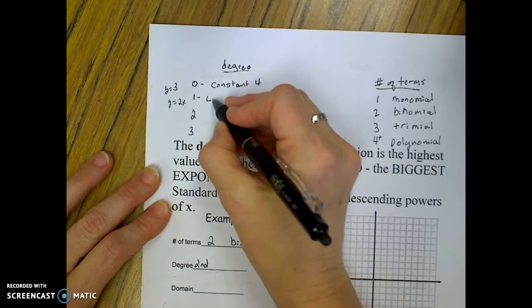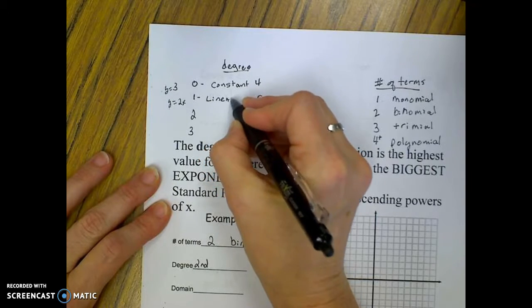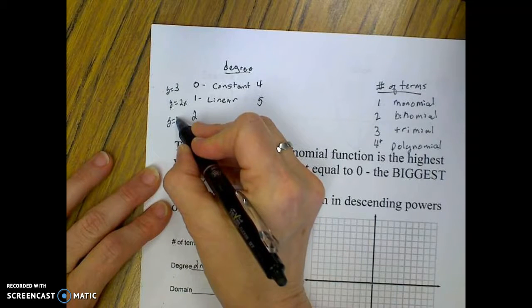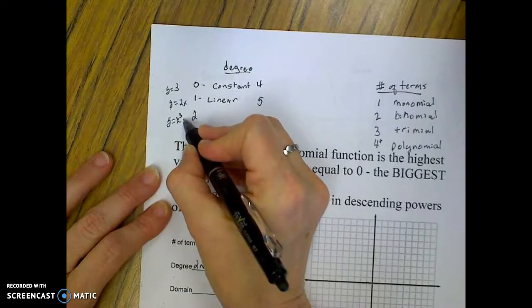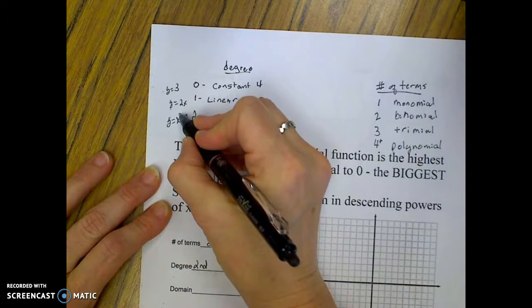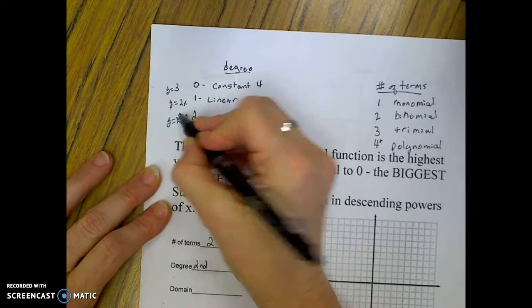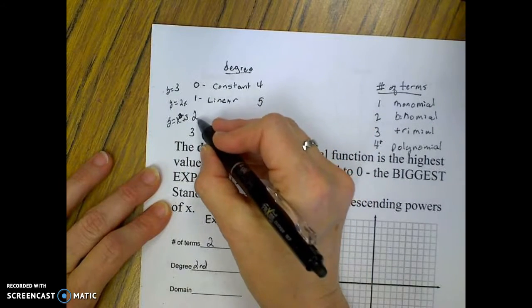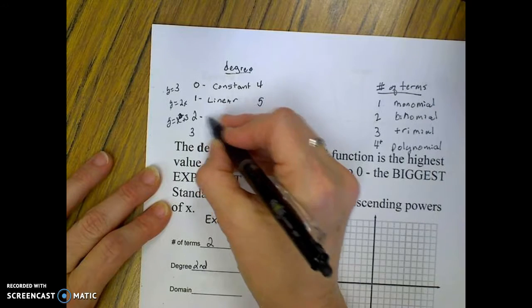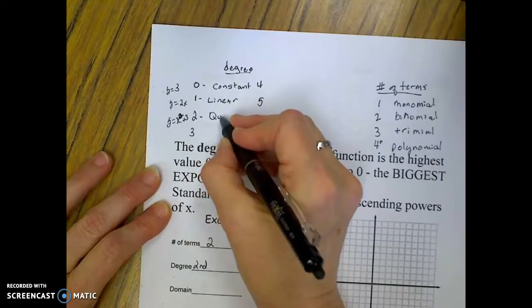That one we've worked with forever. It is linear. Then y equals x squared plus 3. Sorry about that. When it's a second degree, highest exponent is 2, then that's going to be called, you know this one, quadratic.